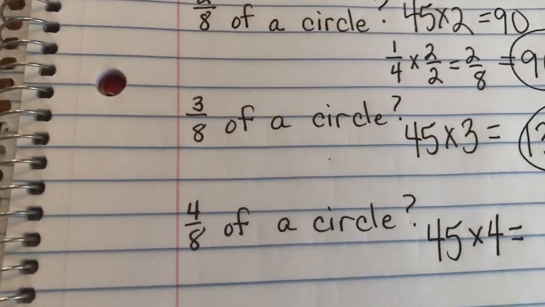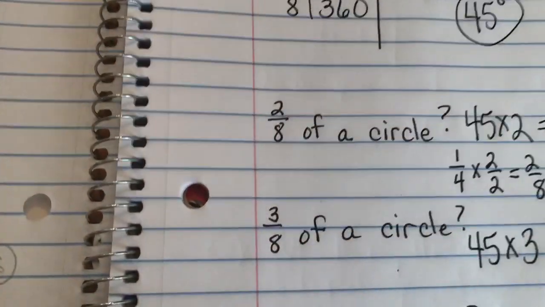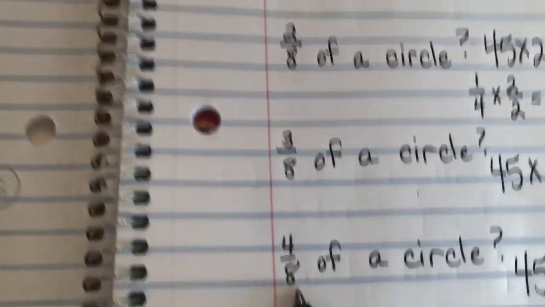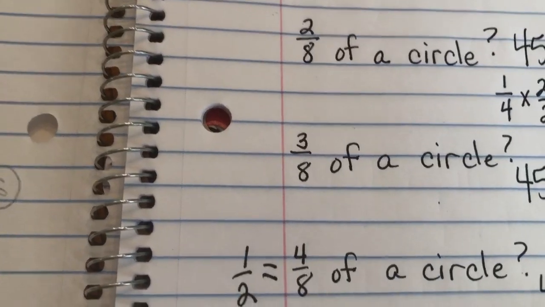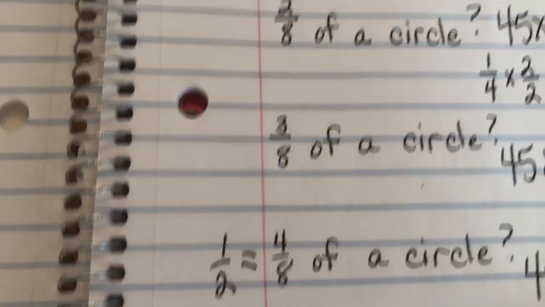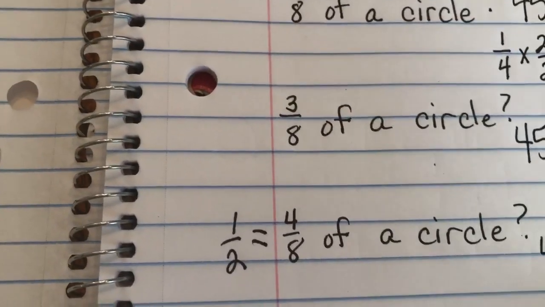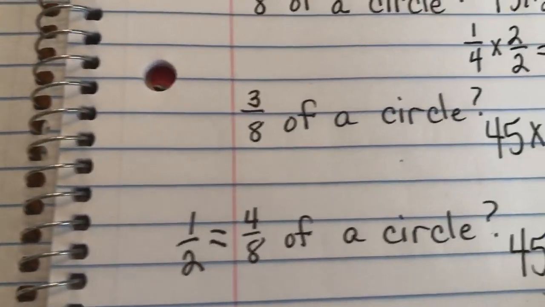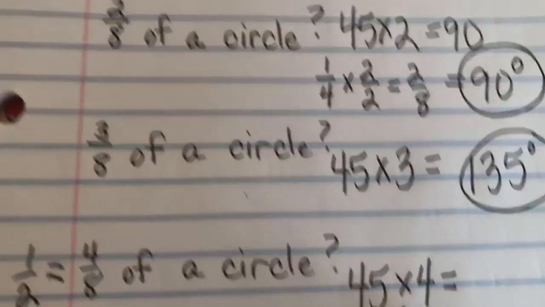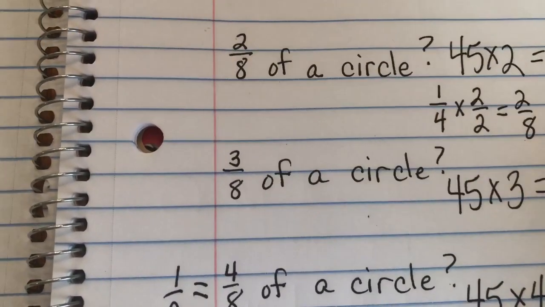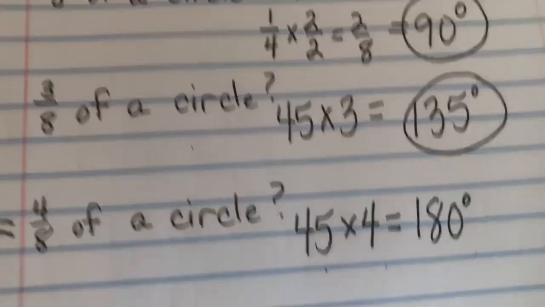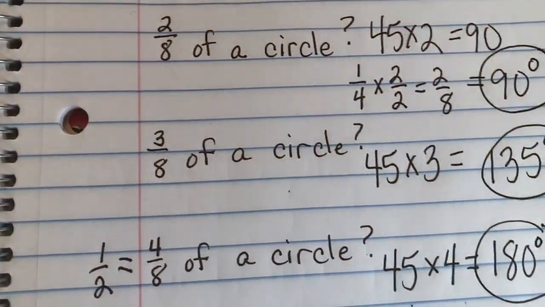And wait a minute, now before I do this, I'm remembering that 4/8 is a benchmark fraction. You should remember that 4/8 is equivalent to 1/2. So if that's true, then 45 times 4 should be the same as 1/2 of a circle. And we already know that 1/2 of a circle is 180 degrees. And that is true. If you multiply this out, you are going to get 180. And then we would just need our label, 180 degrees, and that would be your final answer.